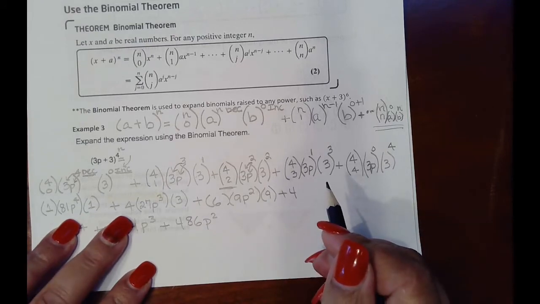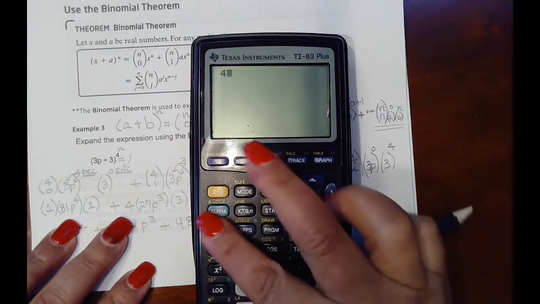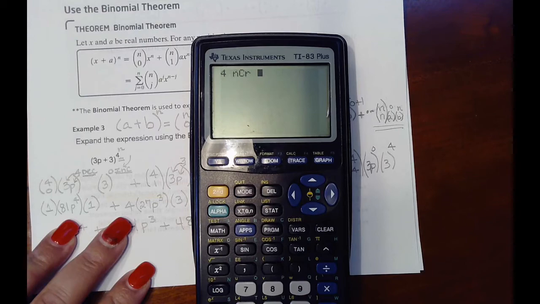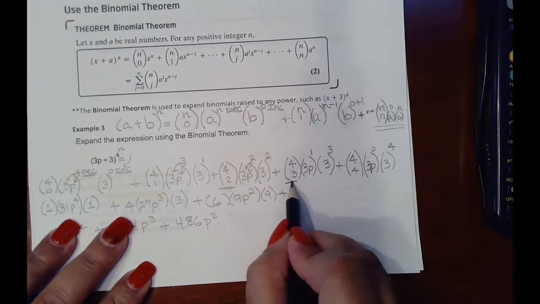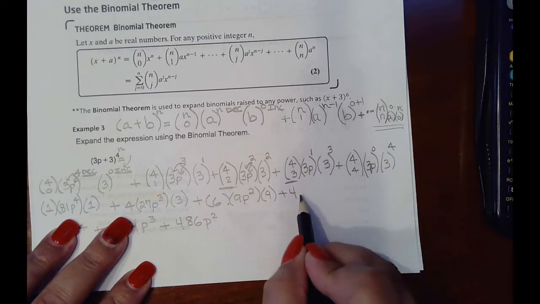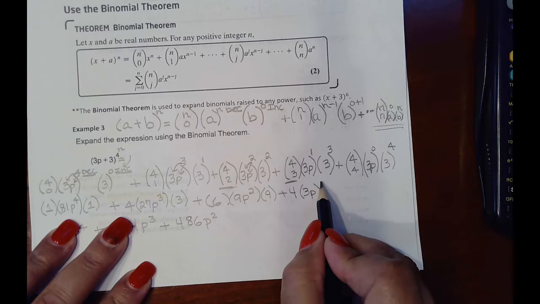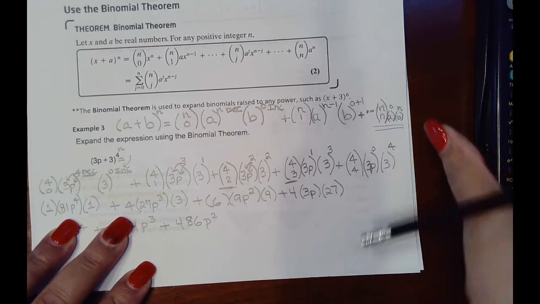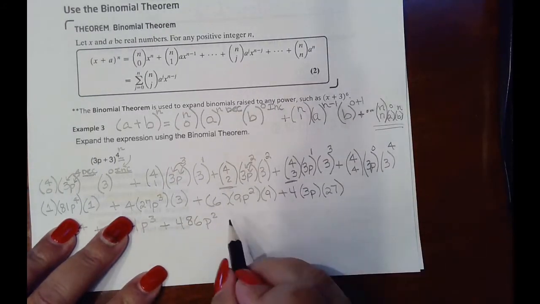You can press those in. It would just be 4 over 3. It would be 4 math over the probability. Grab that, then do the 3, and you get a 4. Okay, so that was for that piece right there. 3p to the first power would be 3p. And then 3 to the third power would be 27. So you'd have 12 times 27. And that's 324.